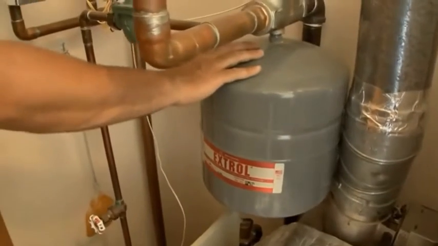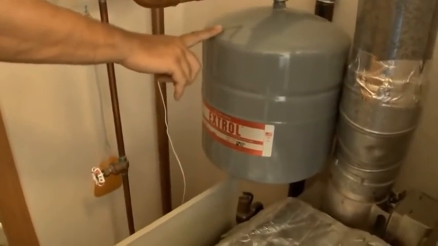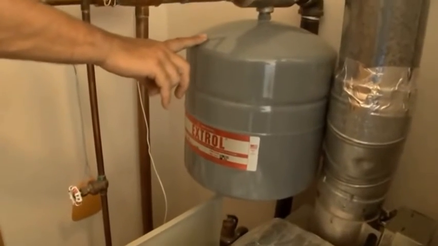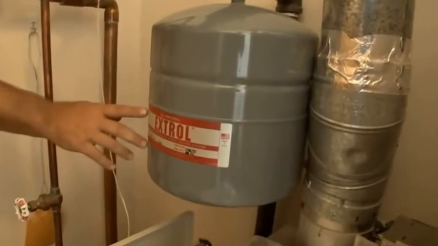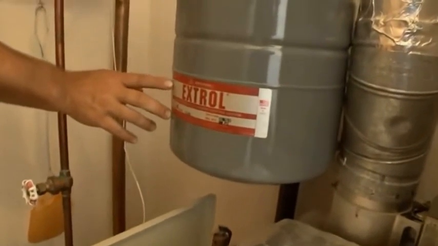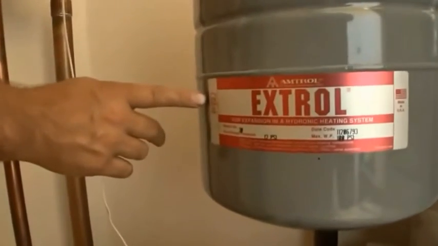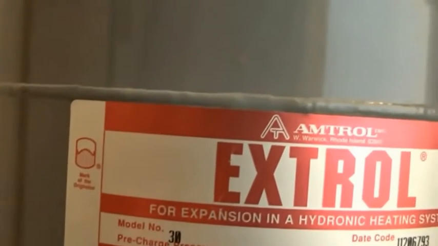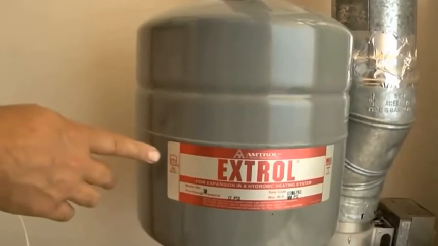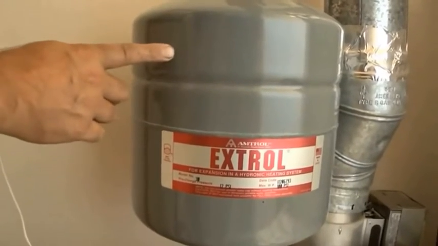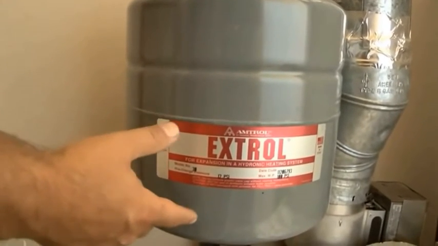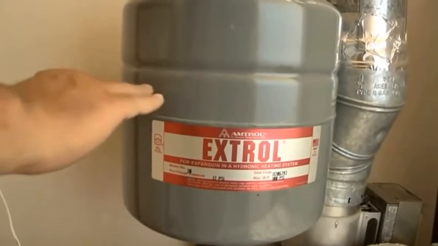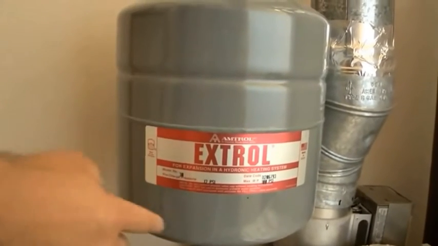The next piece we want to look at is this expansion tank. This is one of the most overlooked pieces on a heating system. If you take a look at this little diagram right here, it kind of gives you an idea of what it is inside. On one side of the bladder is water, and on the other side of the bladder is air. So we have this rubber bladder that separates the two.